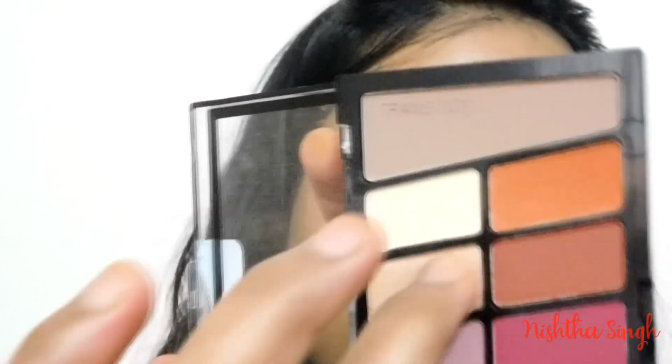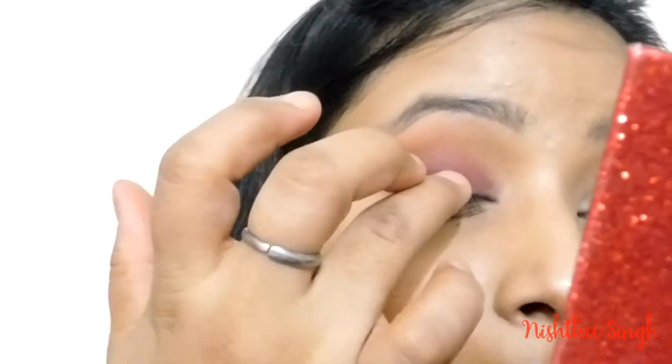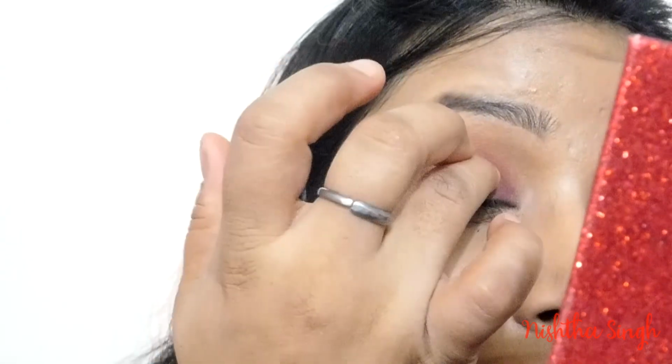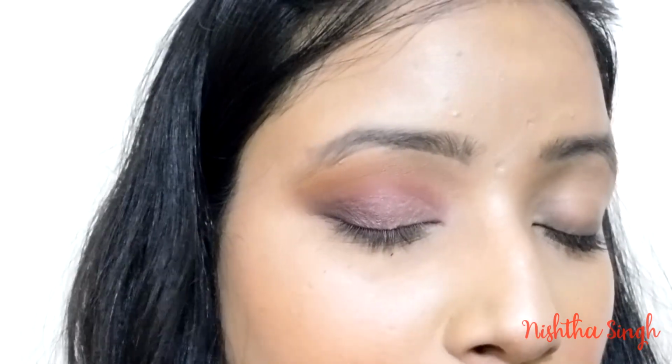I'm taking the color right here on my ring finger, and then I'm going to apply it. So this is what you get by applying it with your fingers.